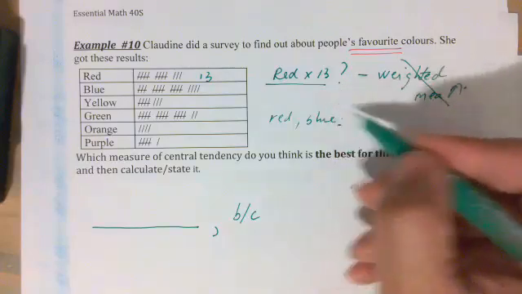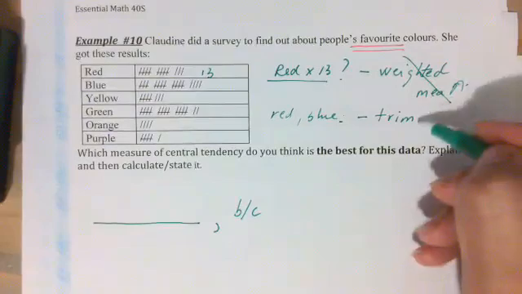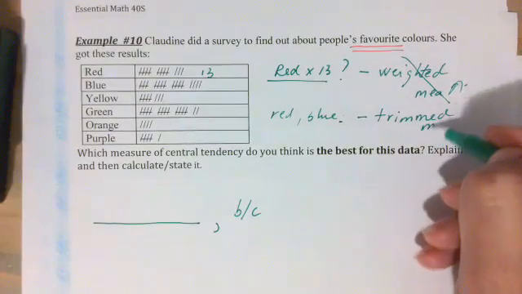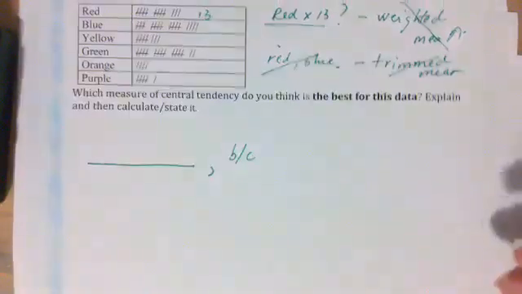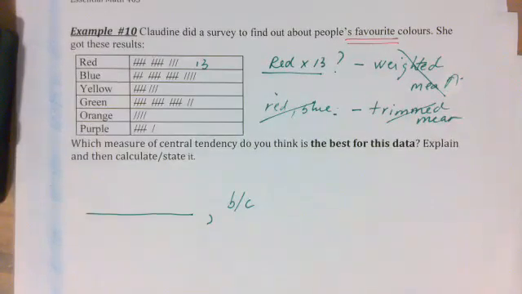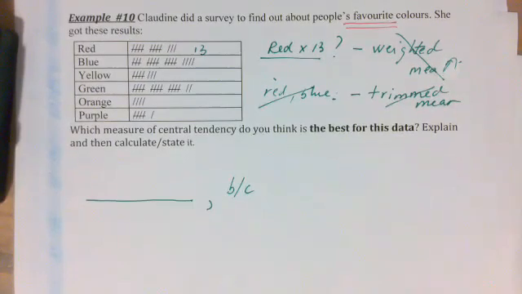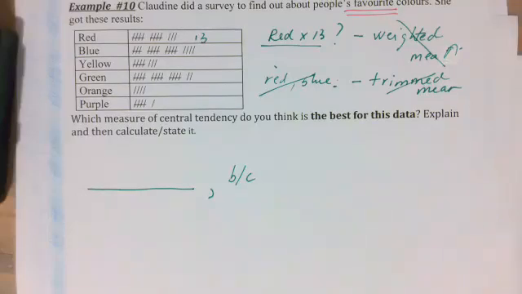So not trimmed mean because I can't order the data. So not trimmed, not the weighted mean. Which one allows us to figure out the popularity of colors? Which one allows us to do a measure of central tendency for data that's non-numerical?